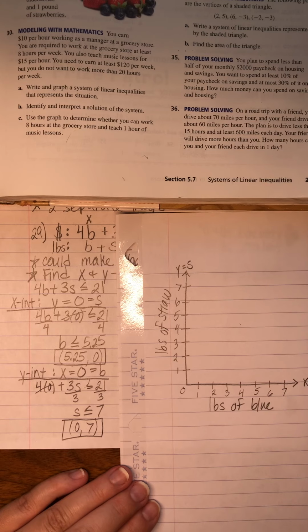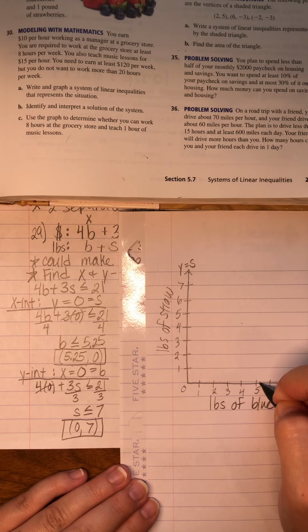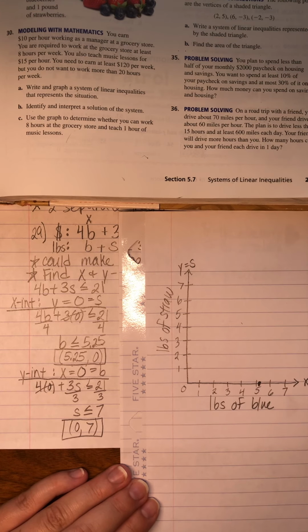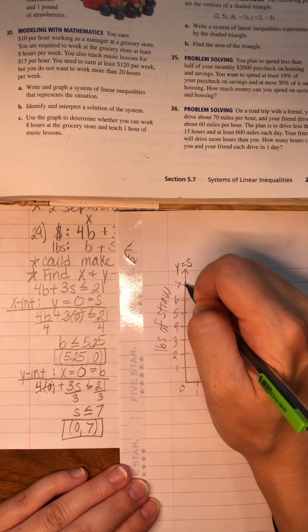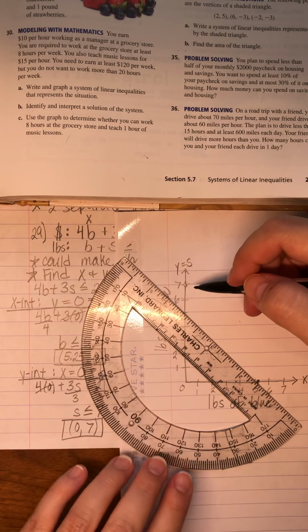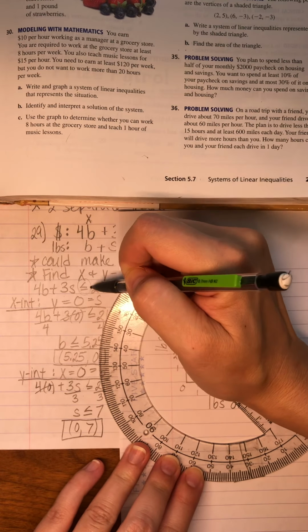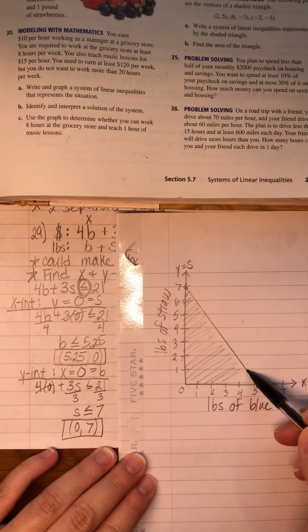Okay, let's graph it. So we're going to start with our x-intercept at 5.25. So we're just going to estimate it's about a quarter of the way past 5. And then our y-intercept is up here at 7. And we're going to connect these 2 points here. Now be careful, think about what kind of line. It is less than or equal to, so this is going to be a solid line. And because it's less than, we're going to shade everything below this line here. Just like that.